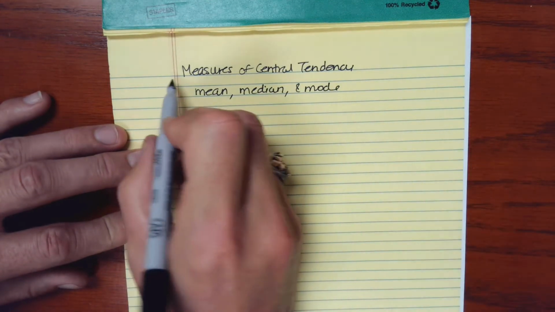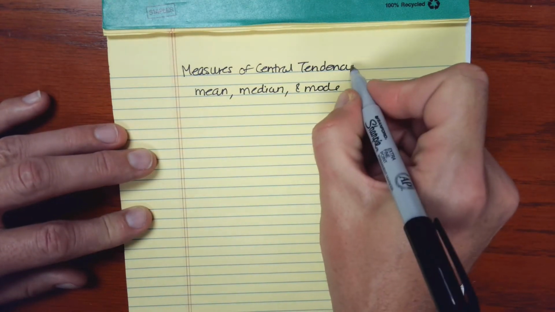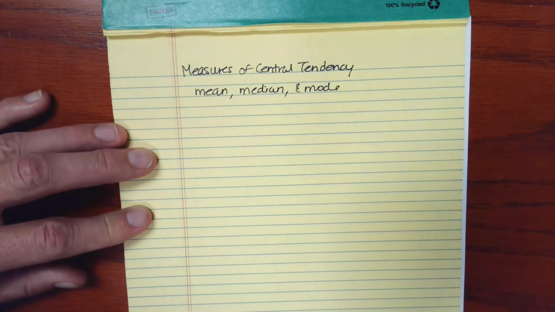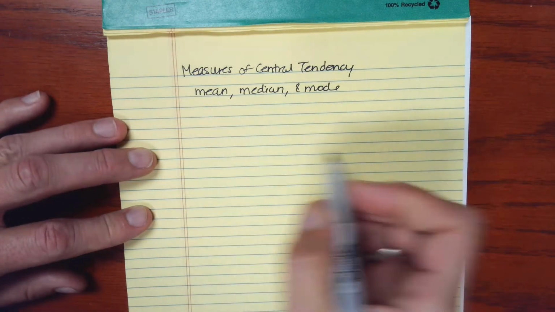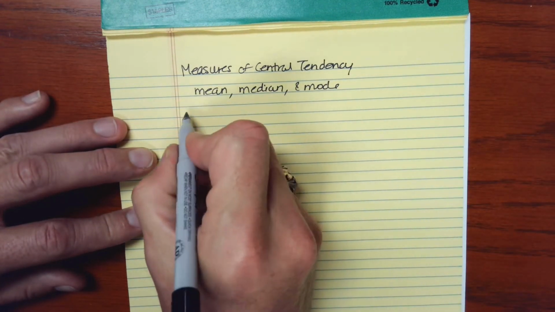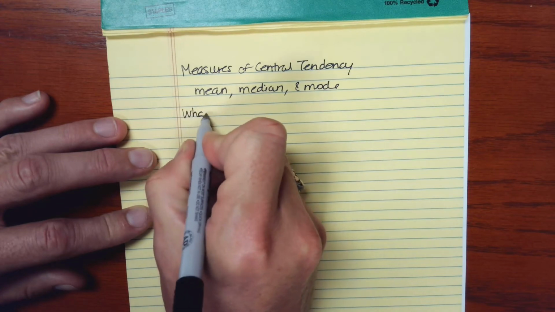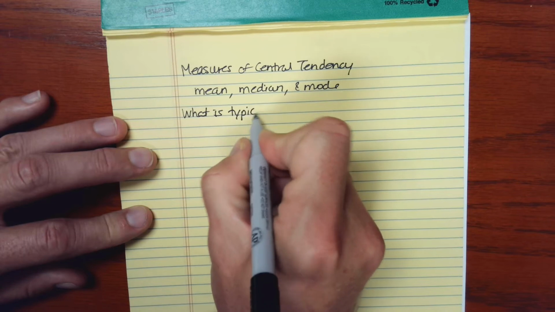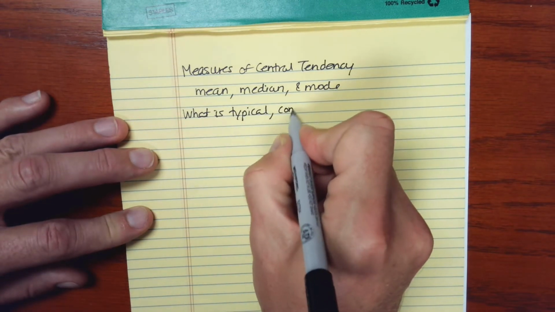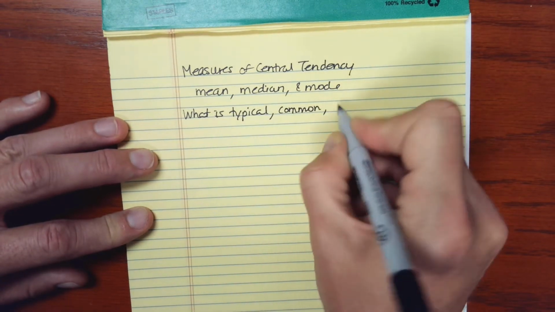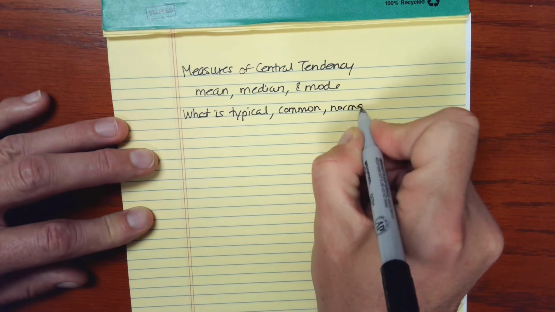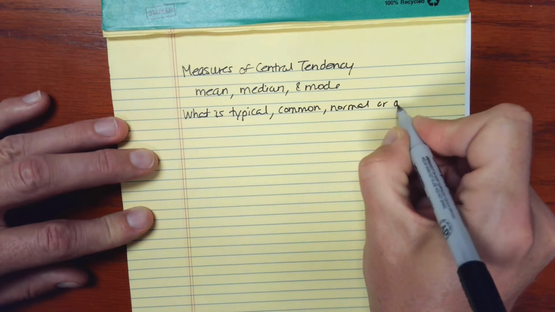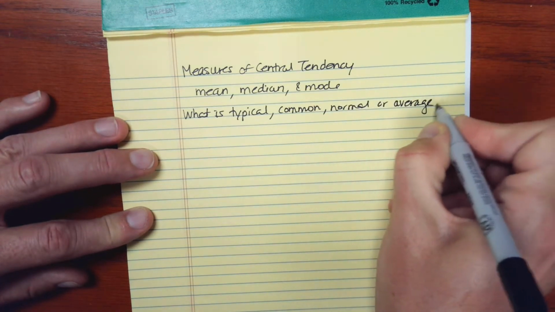So the reason that we look for measures of central tendency is they allow us to summarize data and to answer the question, what is typical, common, normal, or average?